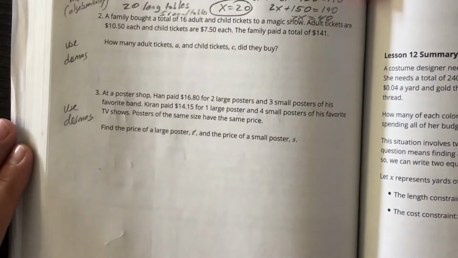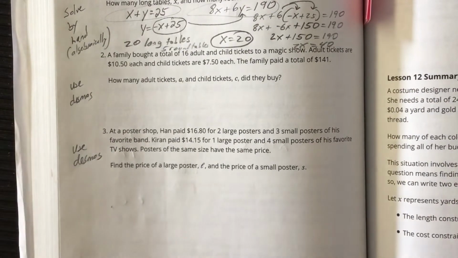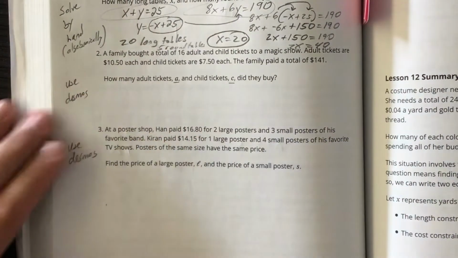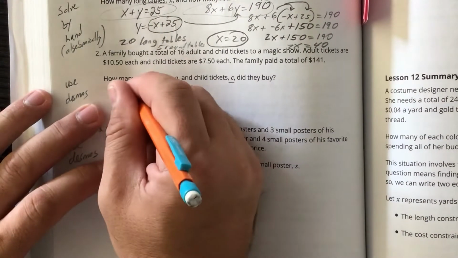All right, question number 2. We're going to do the same thing. This one we're going to plug into Desmos, but you have to get the equations correct. Family bought a total of 16 adult and children's tickets. So again, here it says to use A and C though. So what do you think my first equation is? A plus C equals 16. There you go.